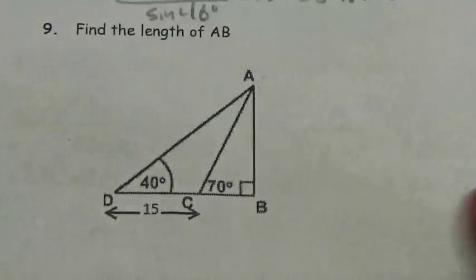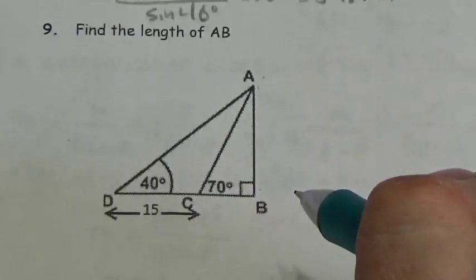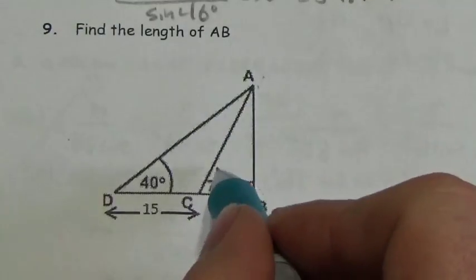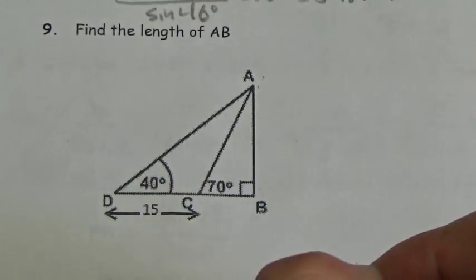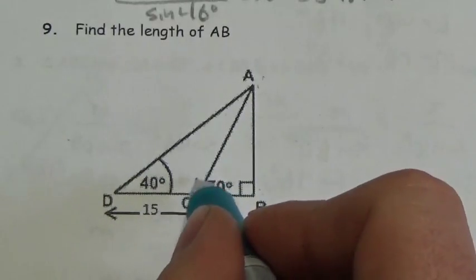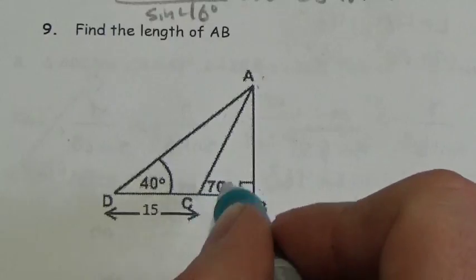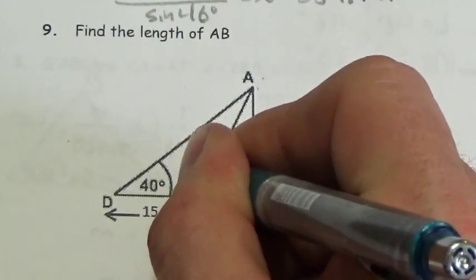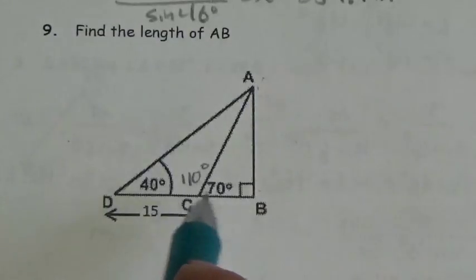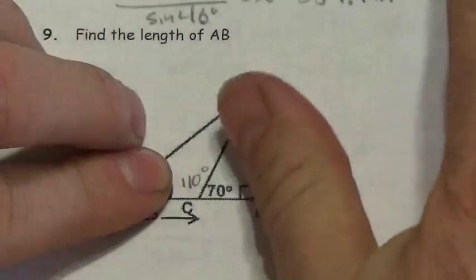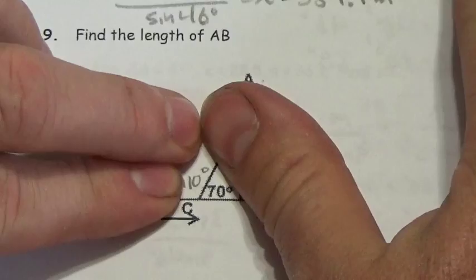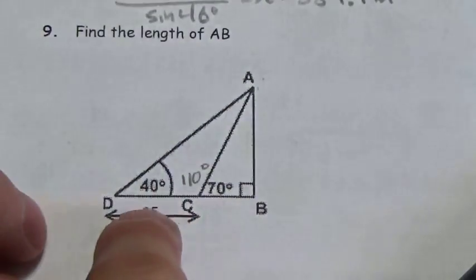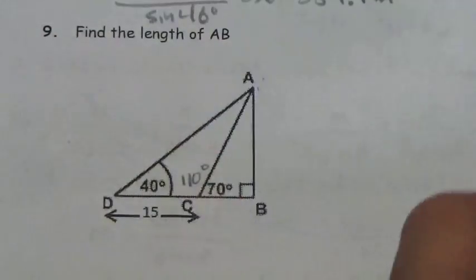So if I'm going to use the sine law, I need this angle. But I don't know it. I know that this angle here is 70, which means I know what this angle is. If this is 70, this angle right here has to be 110 degrees, because those two angles together, ignoring everything else in this problem, have to add up to 180 degrees, that straight line.